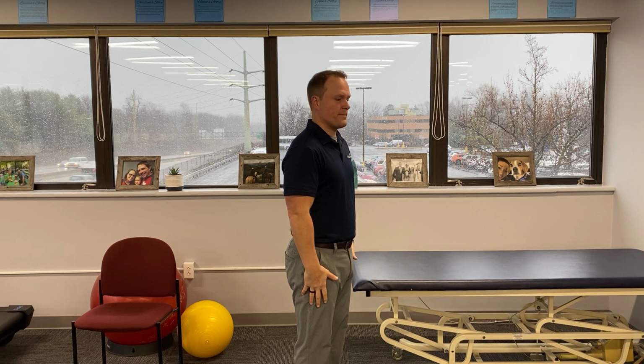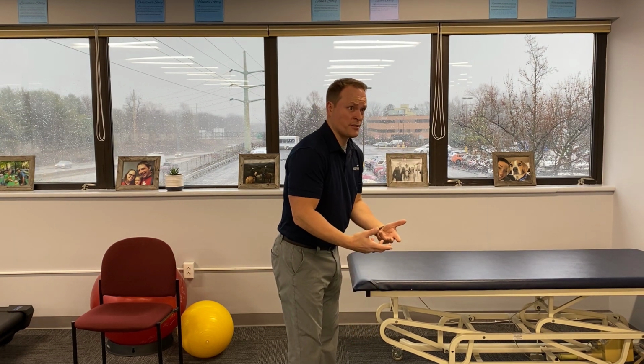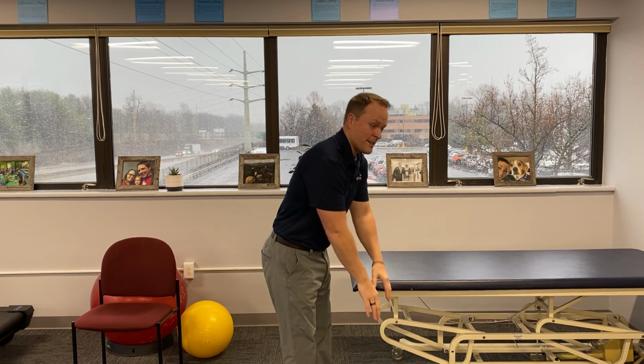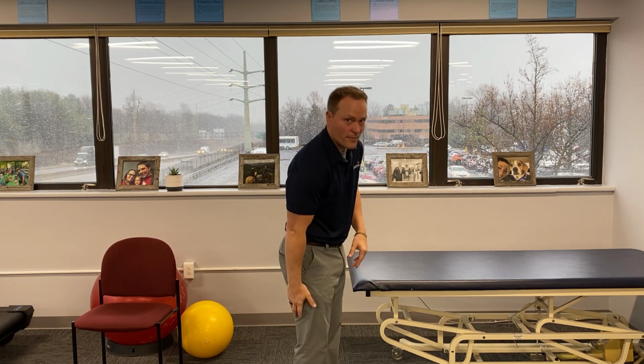First one is really simple. It's just a forward bend test. So all you're going to do is keep your legs straight, and you're going to bend forward, and then just see what happens to your symptoms. And if you bend forward and you have back pain, and that back pain gets worse the more you bend forward, or if that back pain goes down the back of your leg, pretty good chance that you have some kind of disc problem that's going on in your spine.